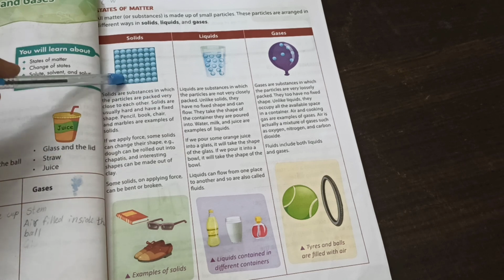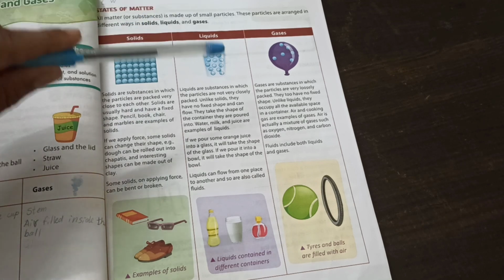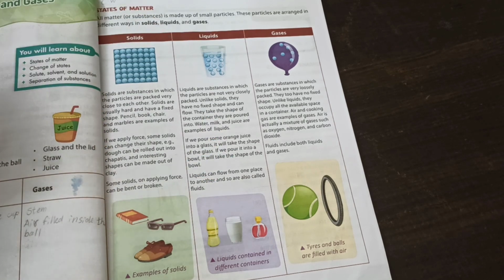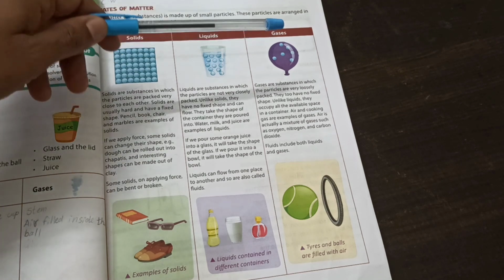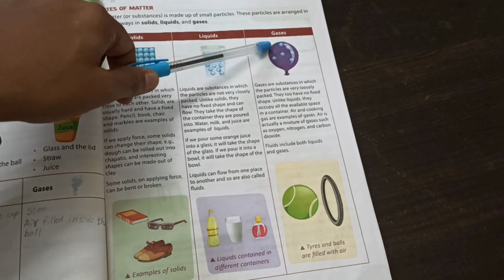Can solids flow? No. Solids can be broken, solids can bend, and liquids can flow and take a different shape, depending on which thing we use: bottle, jar, can, round shape, circle shape, each one. Then see, gases.